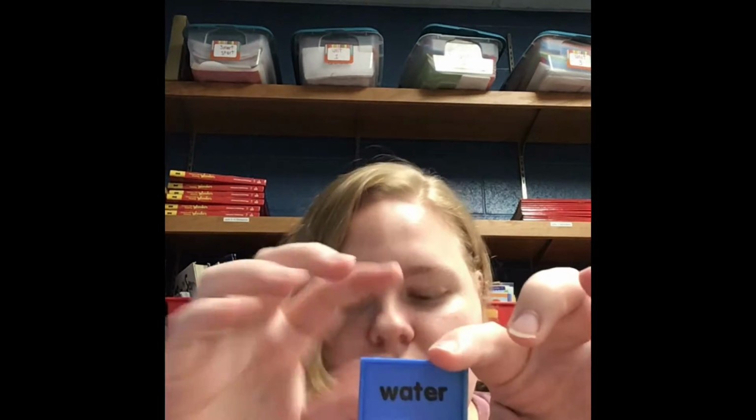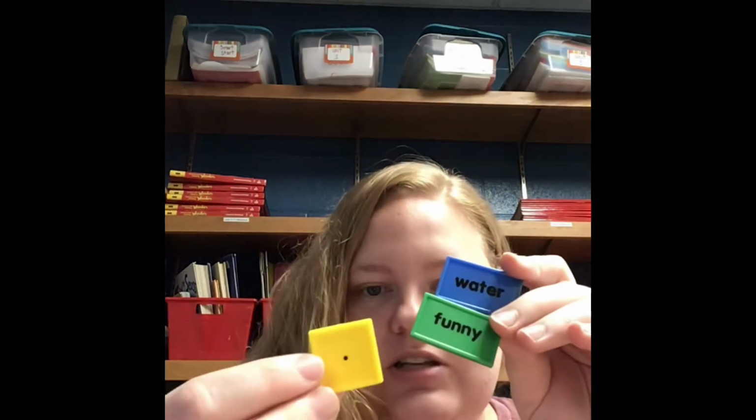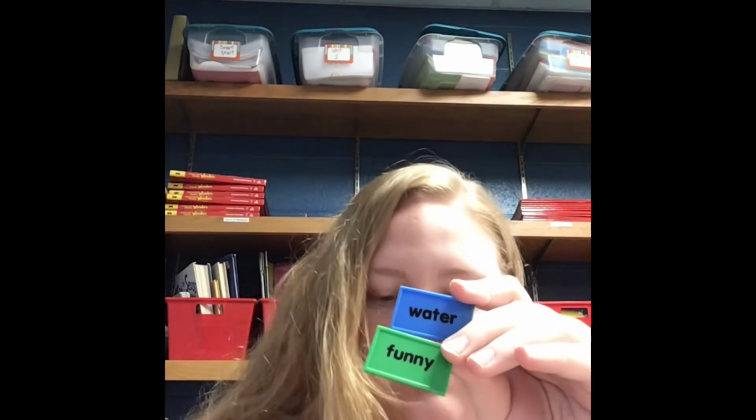Students also have used these pieces, which are sight word tiles, to make up sentences, to just practice their words. This just has a period. So they use these pretty often in the classroom with different games. I would love to find some more ideas to use these with.